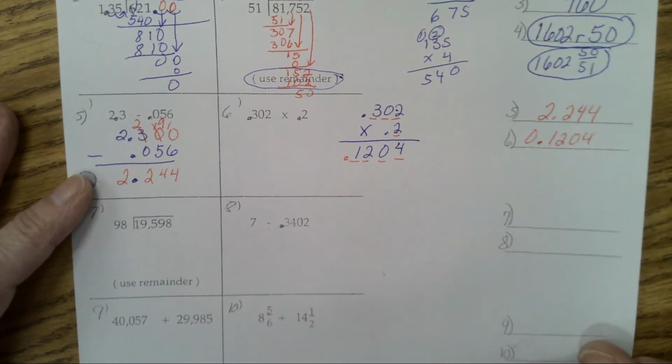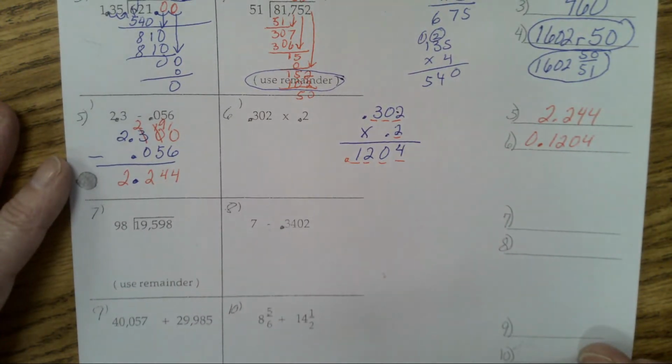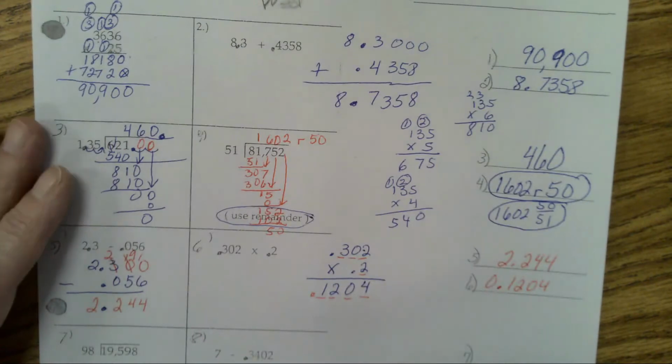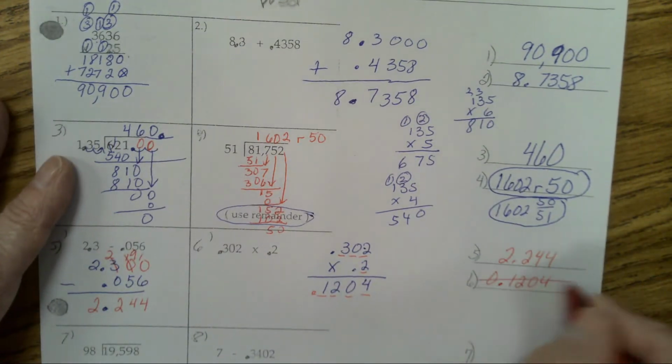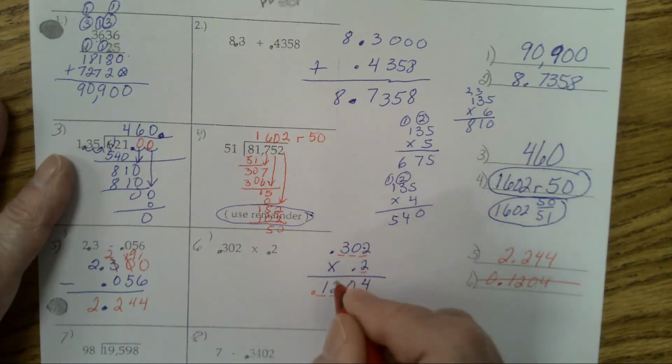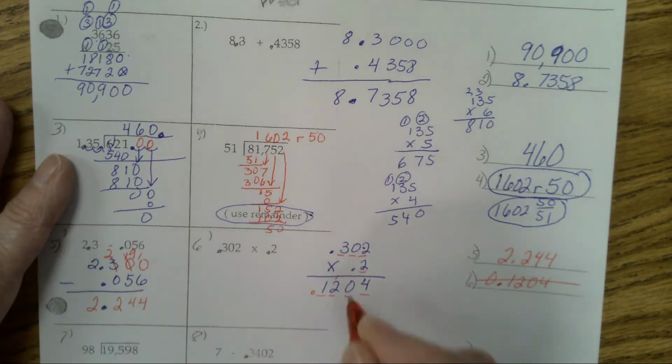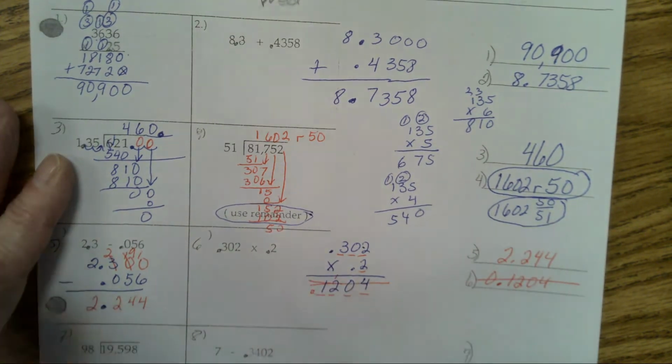Yes. 3 times 2 is 6. And I said 12, didn't I? Thank you. That is not the right answer. 3 times 2 is 6. Let's just put a line all the way through that.